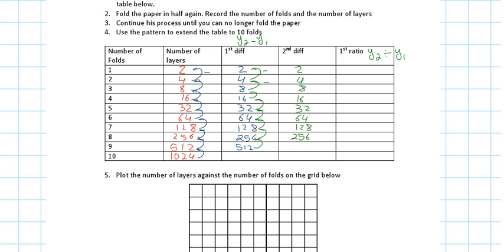4 divided by 2 is 2. 8 divided by 4 is 2. 16 divided by 8 is 2. Actually, I'm doing it to the wrong column. I apologize. We should always do it to the y values, right? To these values right here, okay? So you go back to the y values and you do 4 divided by 2.